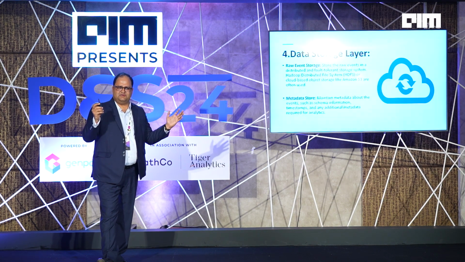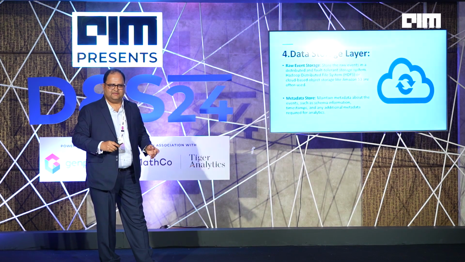This was not there earlier in the original Kafka. It was added later on and mainly advertised by Uber. They introduced a data storage layer, because when you are scaling at trillions of events per day, holding that even for a longer time in Kafka is very, very costly.